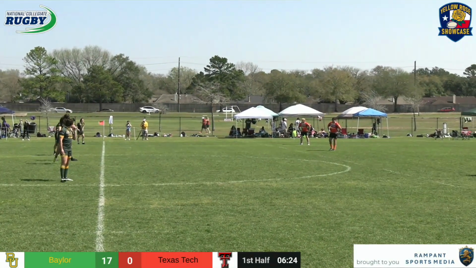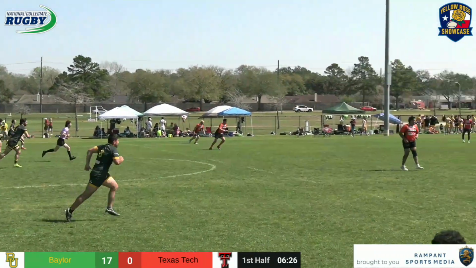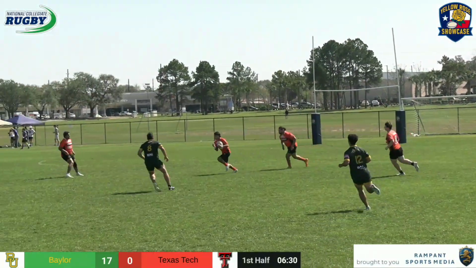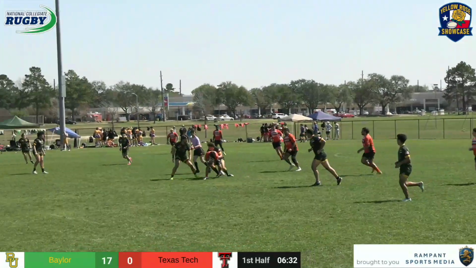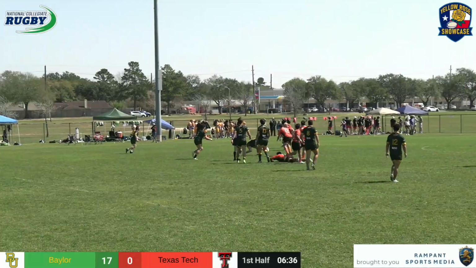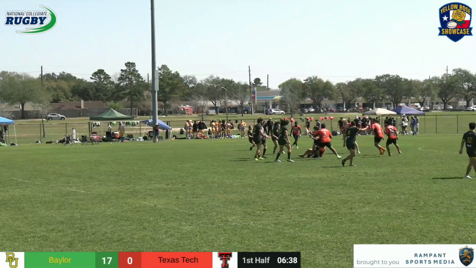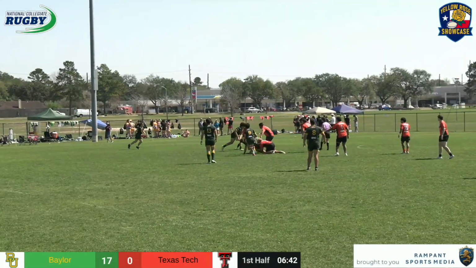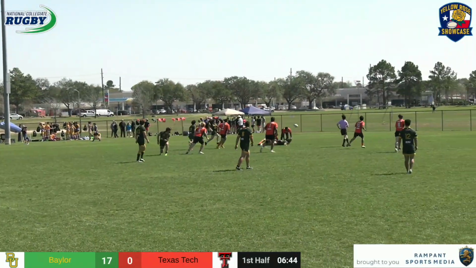Wind picking up, now coming out of the southeast quadrant. Good deep kick by Baylor, fielded clean by Tech. Pretty good run forward. He makes about 10 meters before running into a defender. Pass gets away from him though, goes to ground, picked up by Baylor, and so just like that, Baylor is inside Tech's 22 and threatening again.